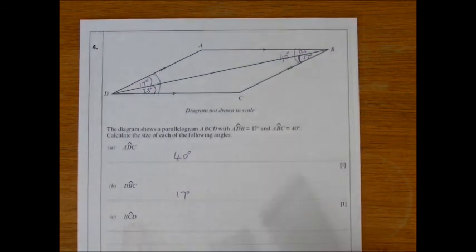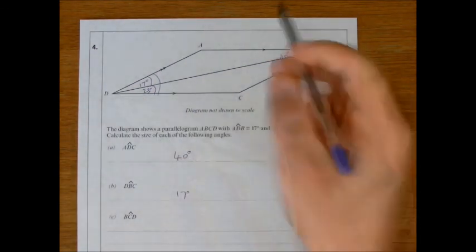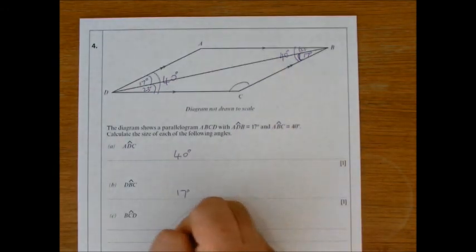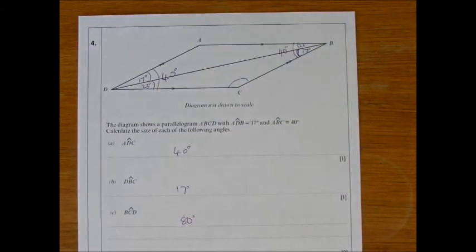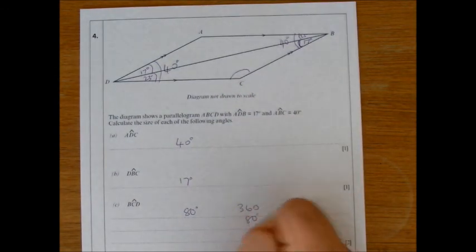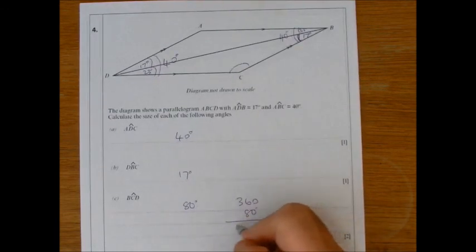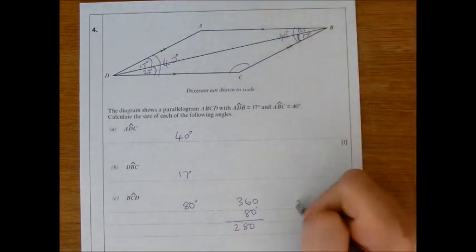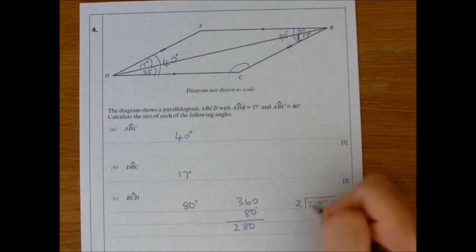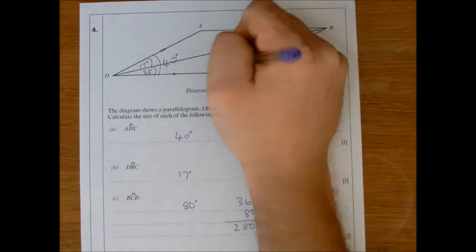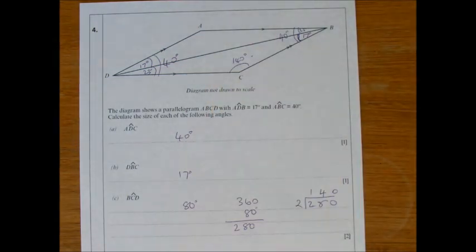Then it says BCD. So BC to D, you want this bigger angle here. Again, using our simple ideas, we know now all of that's 40. We know that obviously that's 40. So they add up to 80. So we see what's left now in our quadrilateral. It should add up to 360, we take away the 80, and you end up with 280. So 280 shared amongst those two. 2 into 2 goes once, 2 into 8 goes 4 times, 140. So that's our angle there, 140 degrees.